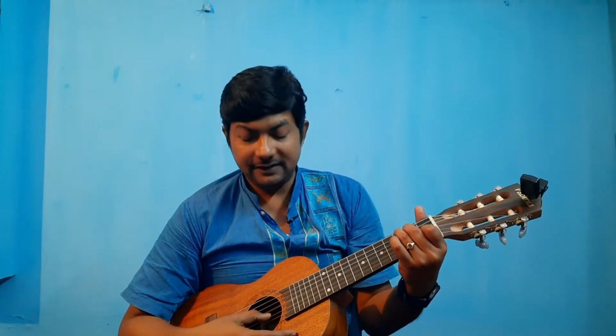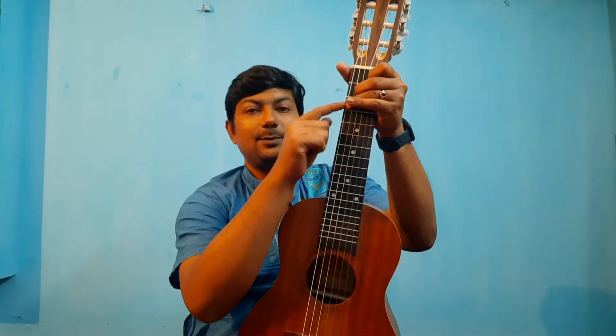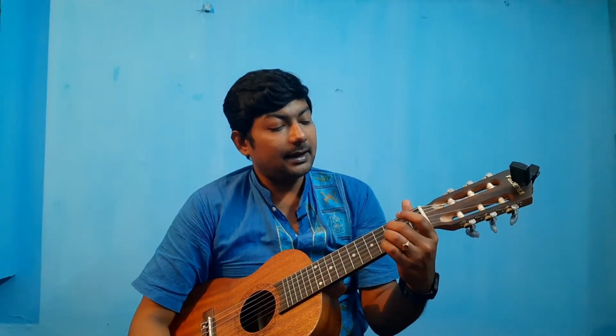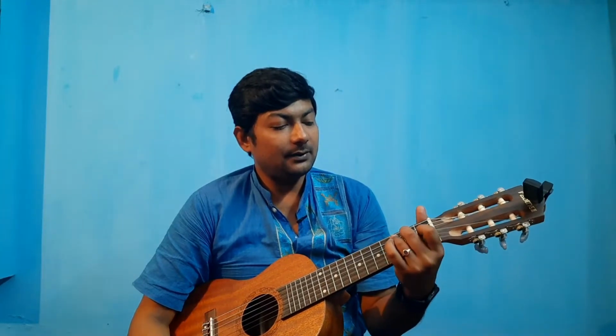You're leaving open the C string. Either you mute your thickest string with the tip of your third finger, or you don't even play it. Choose the one that you are comfortable with, but try to deploy this finger muting. So this one, try to do that.